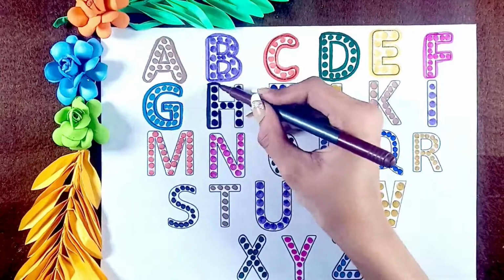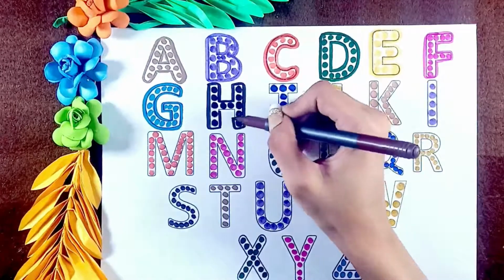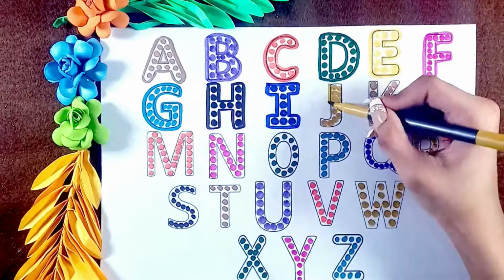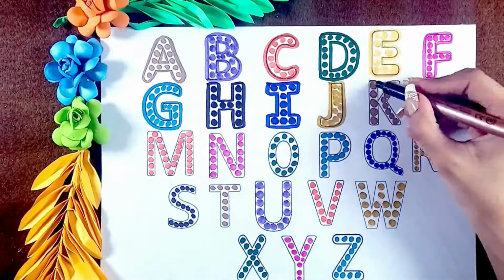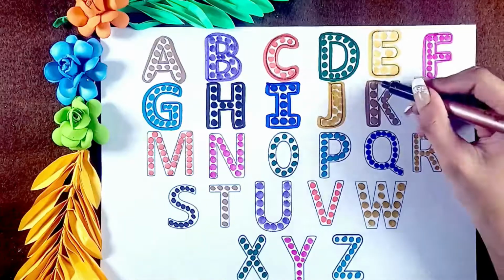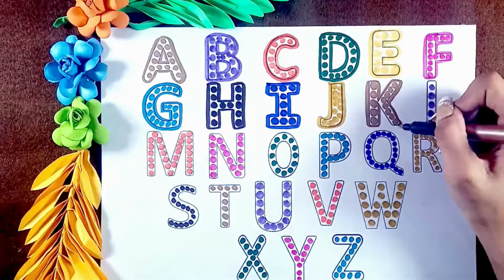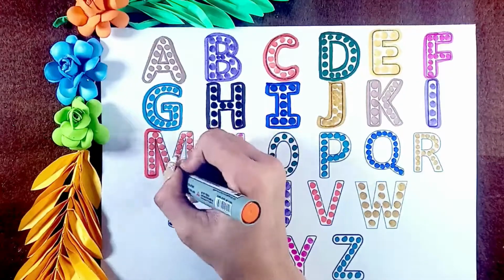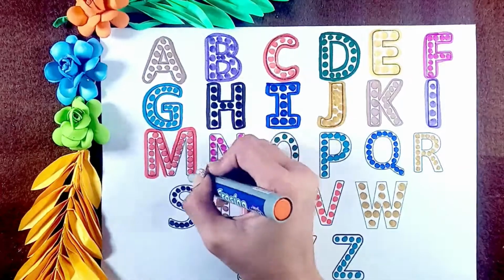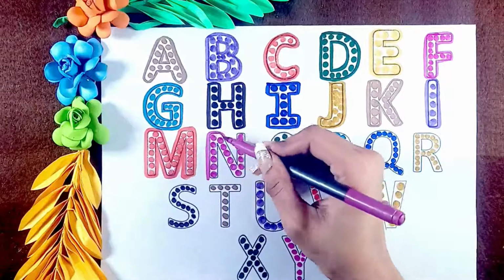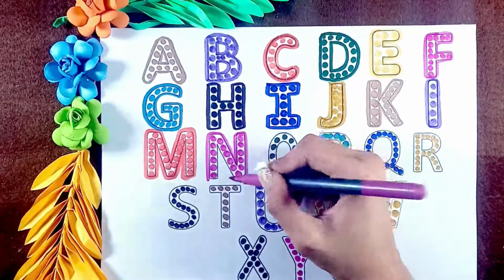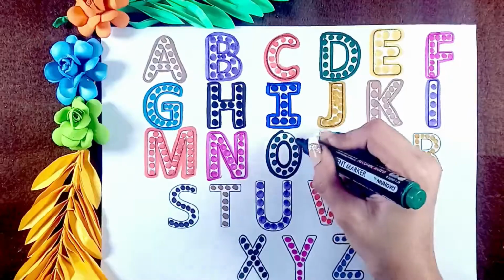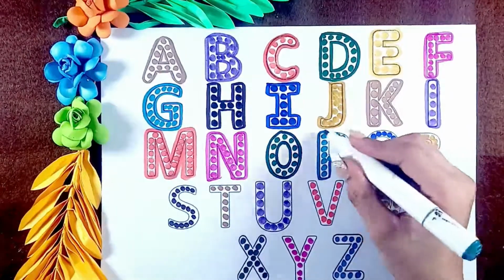H. Dark purple color. I. Blue color. J. Light brown color. K. Brown color. L. Light purple. M. Orange color. N. Pink color. O. Green color. P. Sky blue color.